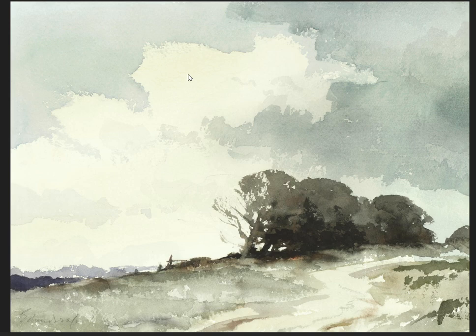So number 1, look for the dominant mass, which is the sky. Come in at about 60%. Then we've got the support mass here, which works with a dominant and subordinate relationship. And then look for the quiet area in the painting. And there's 2 real quiet areas in the painting.